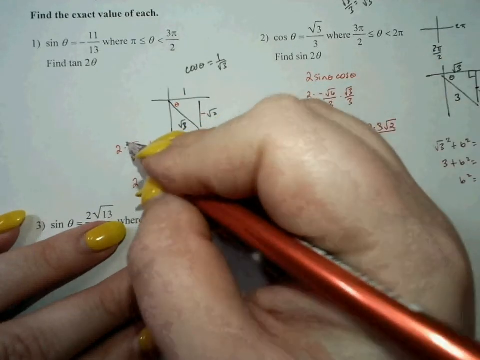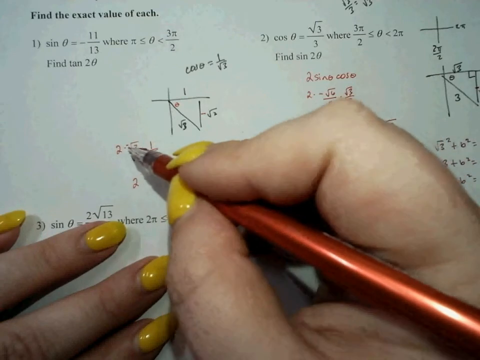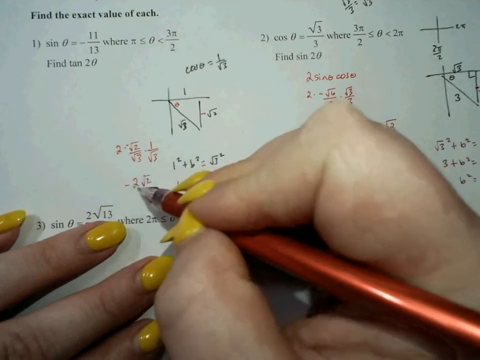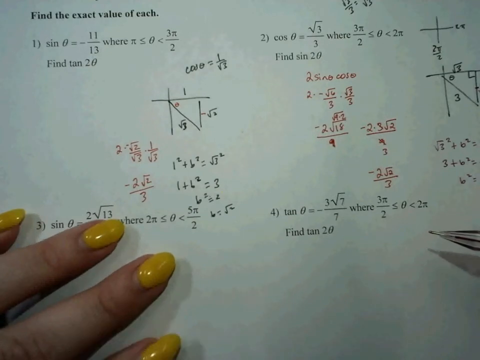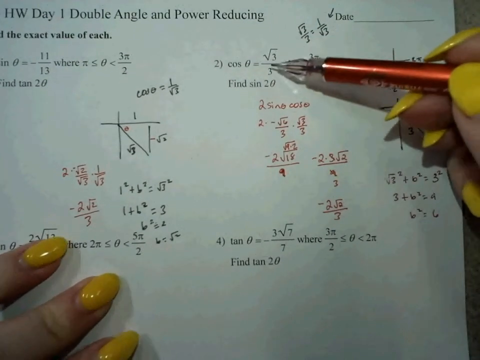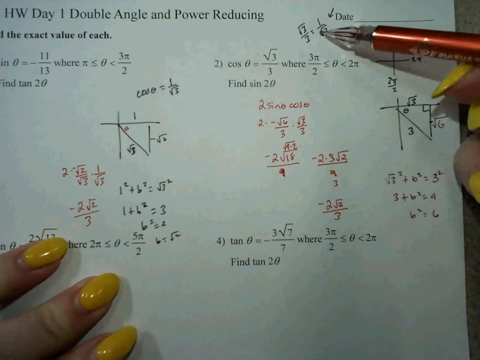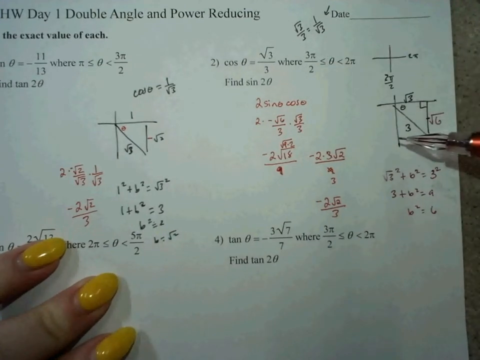So I would have gotten negative 2 root 2 over the square root of 3 times square root of 3, which is just 3. So it's however you see it. If you don't recognize that as the rationalized form of 1 over the square root of 3, then you can just use it and the numbers will still work out, okay?